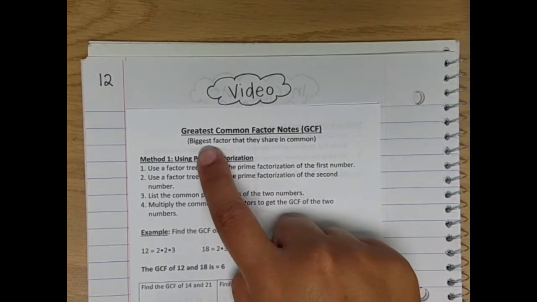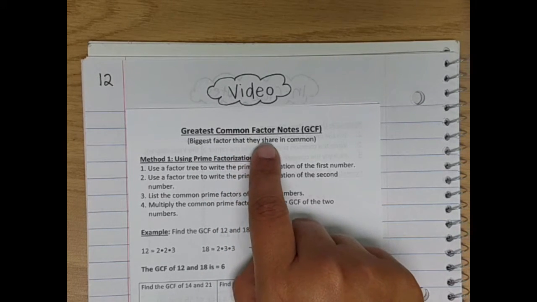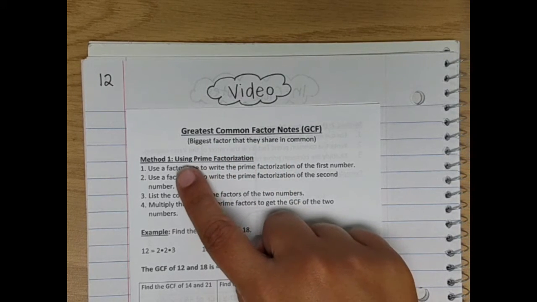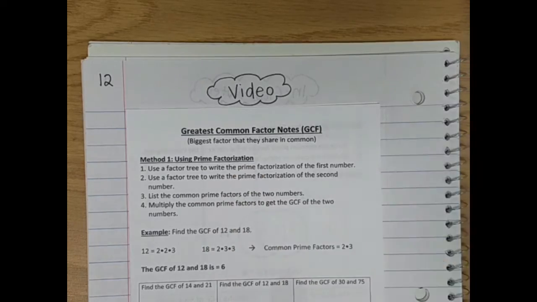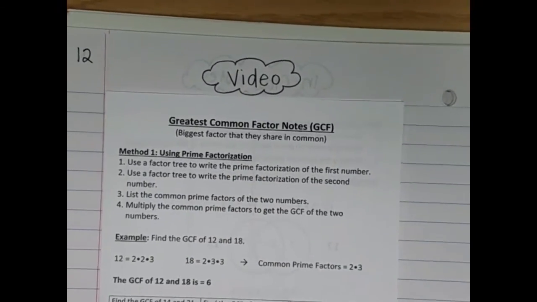Greatest common factor is pretty much just the biggest factor that two numbers share in common. One way to do this is we're going to use prime factorization, and I'm going to zoom this in so we can see this a little bit better.